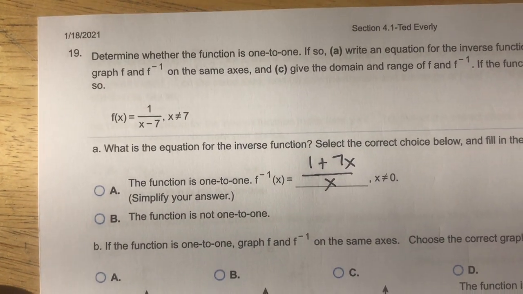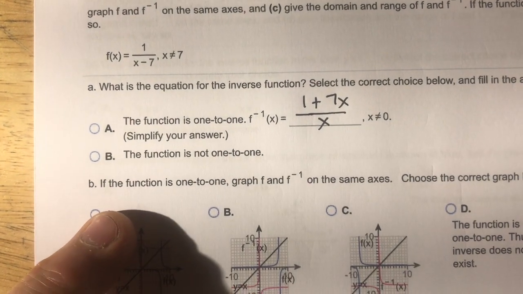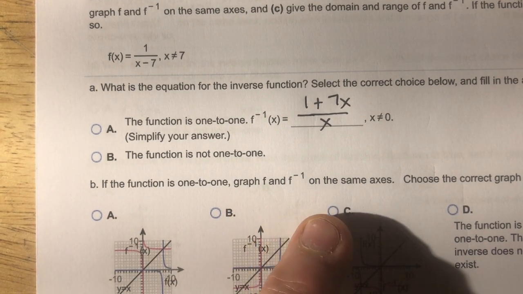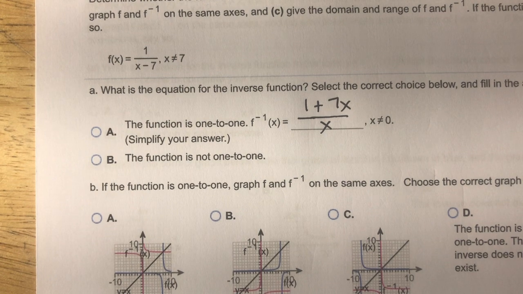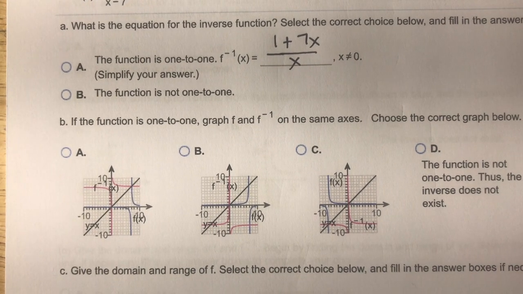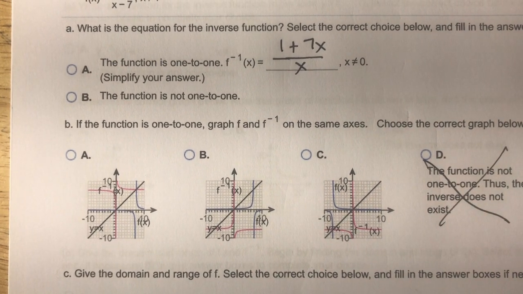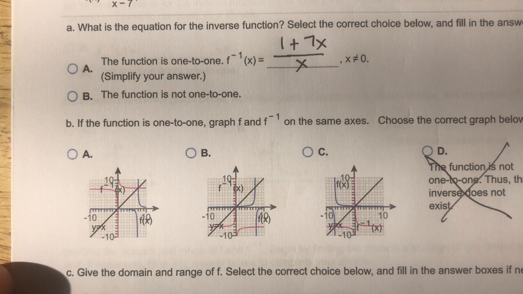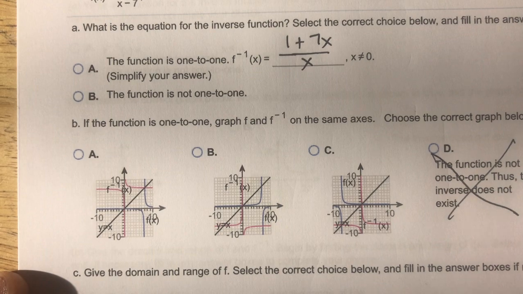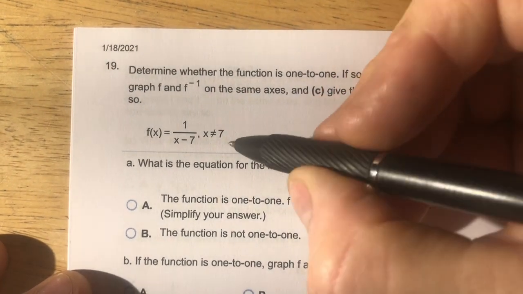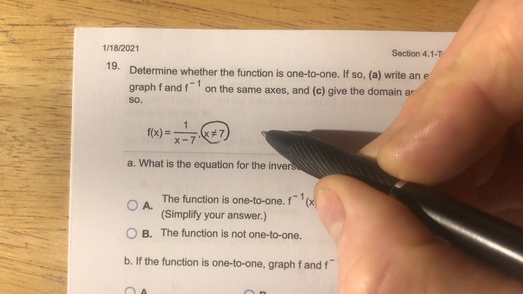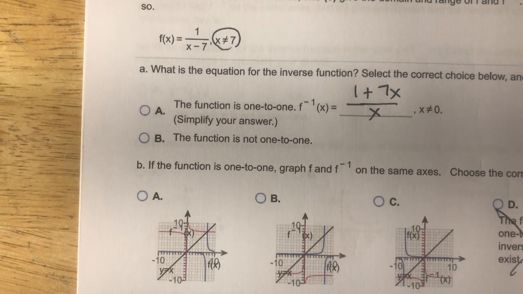Okay, now let's go to B. If the function is 1 to 1, which it is, graph the function and the inverse on the same axes. Okay, so here we go. So we know it is 1 to 1, so that's not an option there. It's one of these three. Okay. Now, going to my function up here, x cannot be 7, which means on the function, at 7, there's an asymptote.